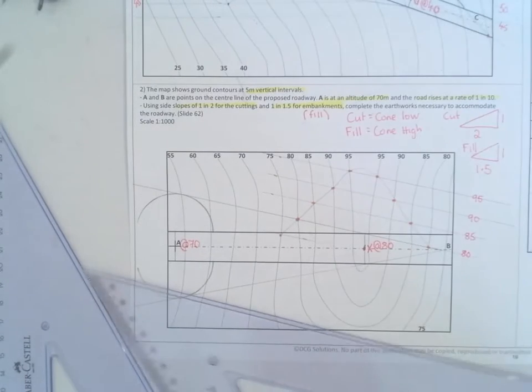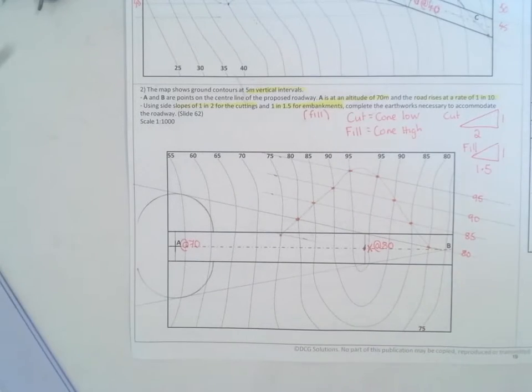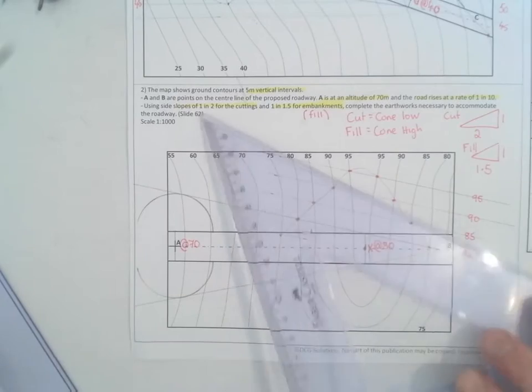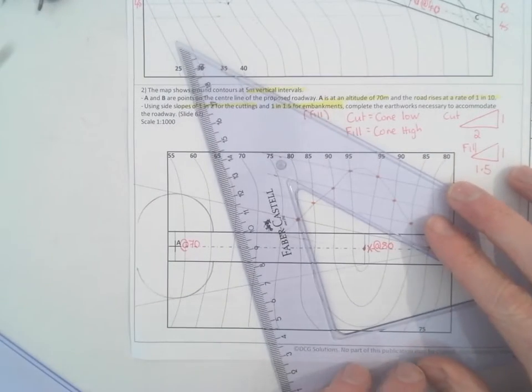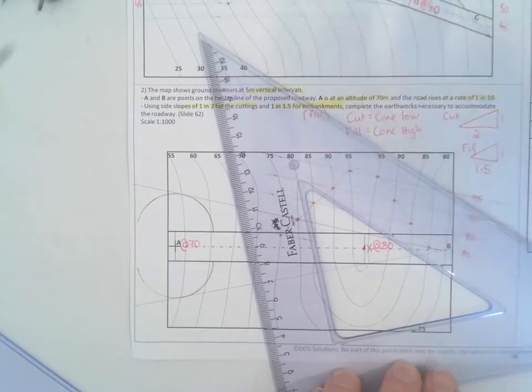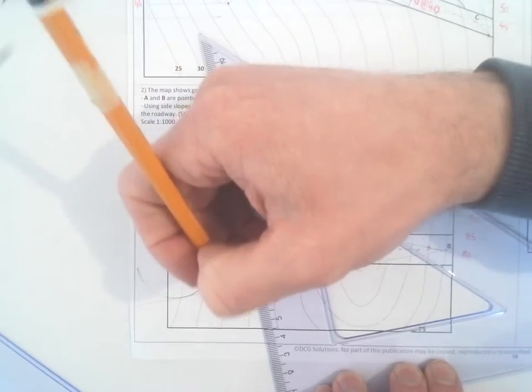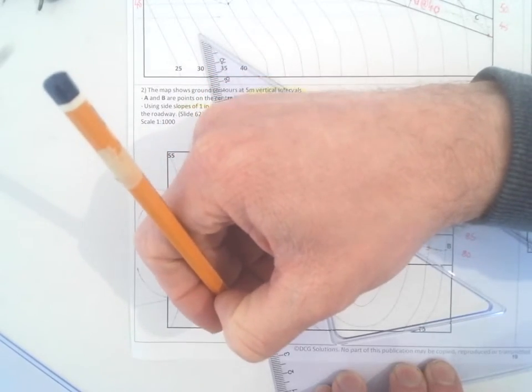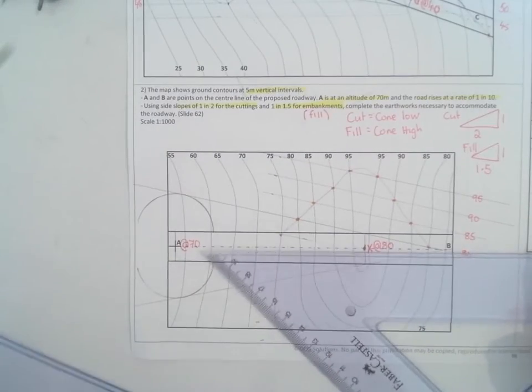Now we're going to do the lower end of the road. So the very same process for the moment. I'll have it in a few minutes. So that's 80, 85, 90, 95.